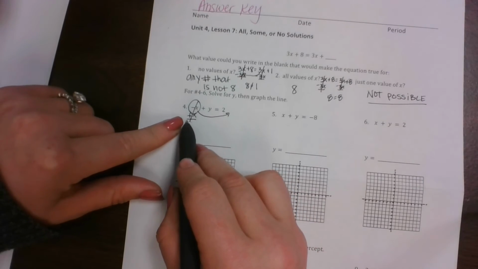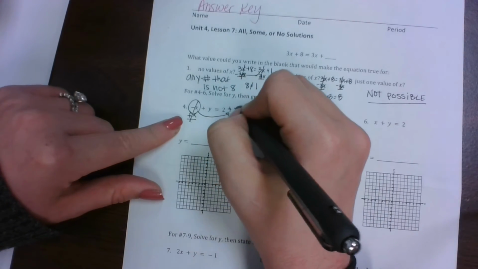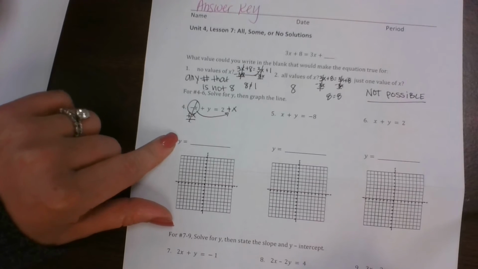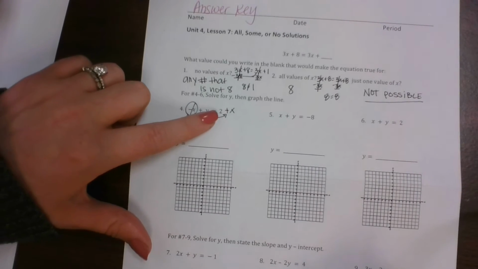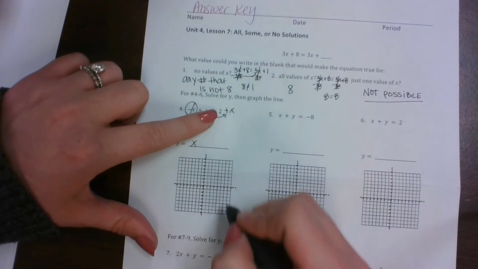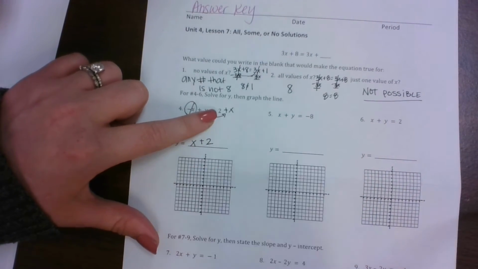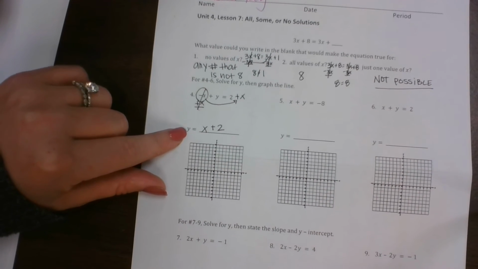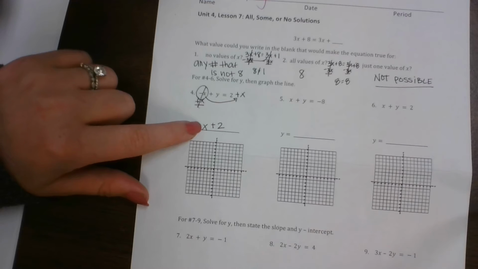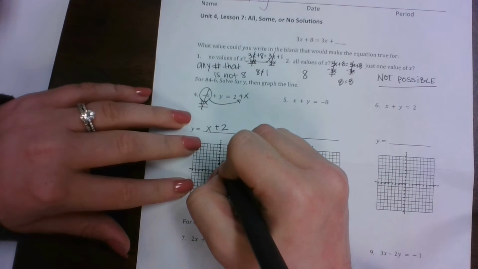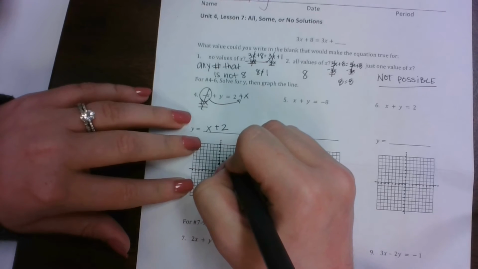But if I did plus x over here, then I have to do plus x here. I'll end up getting y on one side, just like it says here. And then on here, I'm going to rearrange it so the x goes first. So it's x plus 2. Well, now that looks like the equation we can use to graph a line. The slope is going to be 1, and the starting point is 2. So positive 2, up 1 over 1, up 1 over 1, up 1 over 1.